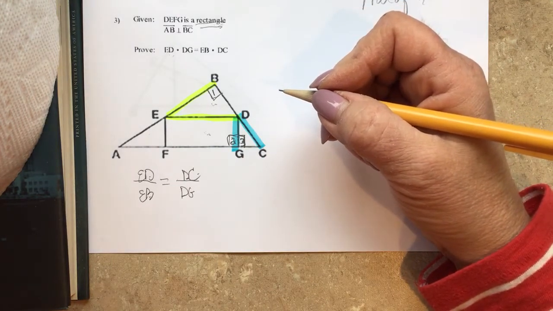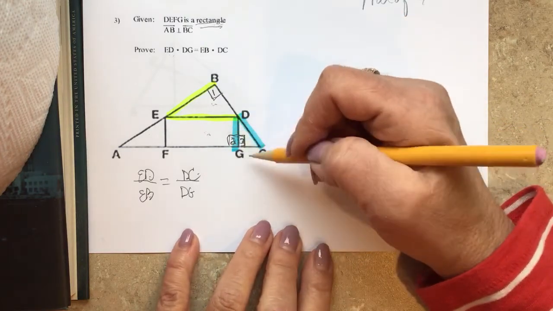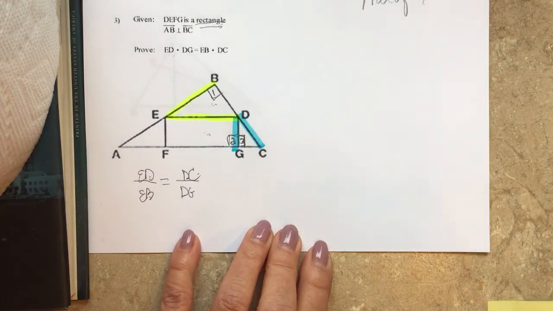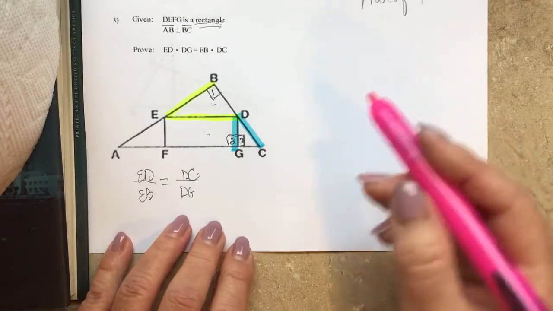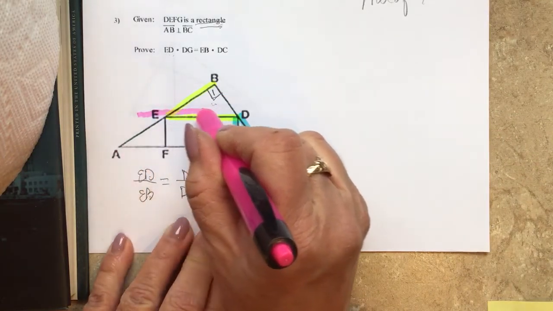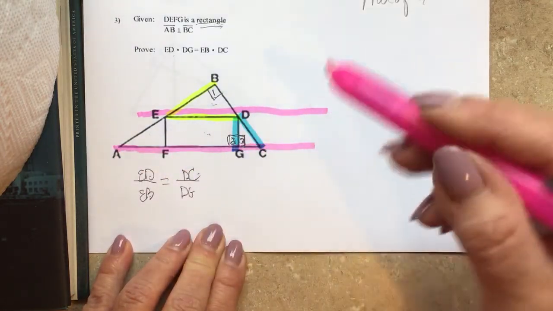All right, now, where am I going to get the other angle from? Well, I used the property that it was a right angle. Now, take a minute to think about this because I'm going to jump right into it. Check this out. Also in a rectangle, the opposite sides are parallel to each other. So I have parallel, parallel.